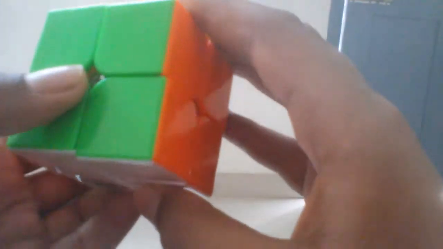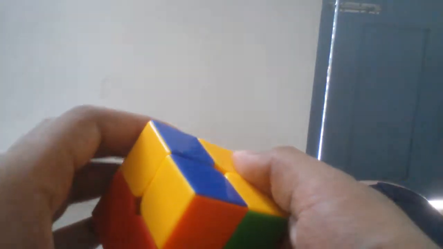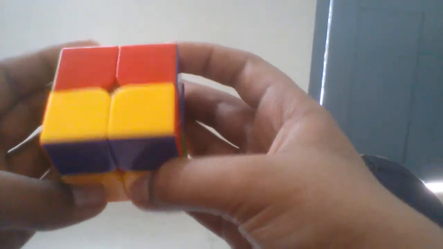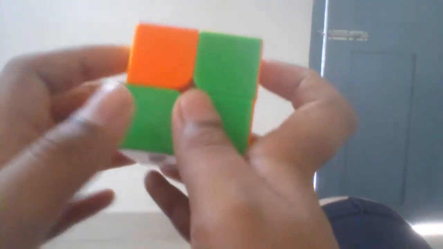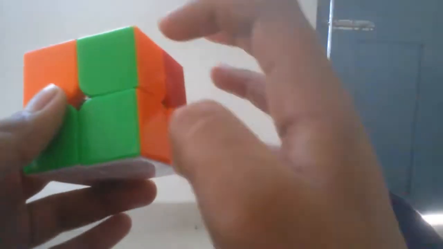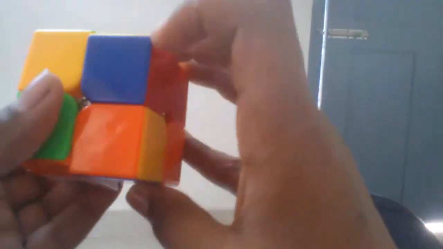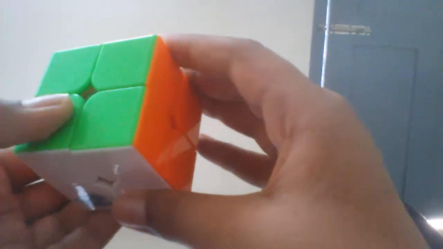And the next case you might get is this, also called the U case because two are facing here and it looks like a U, of course. The algorithm for this goes putting the headlights on the left, headlights meaning these two adjacent colors, and putting the big block on the right, and doing F R U R' U' F' to solve it. And that's easier. And let's go to another case.